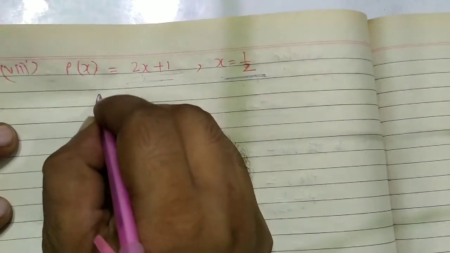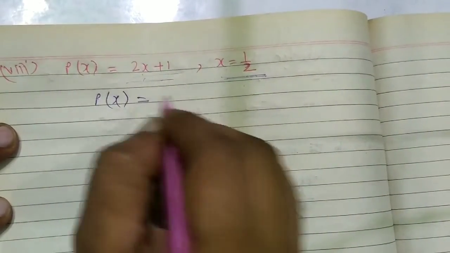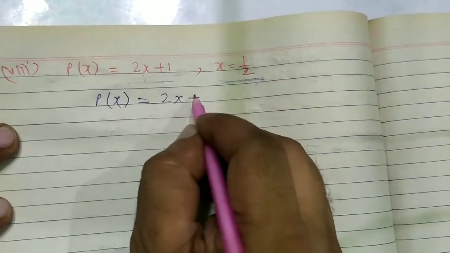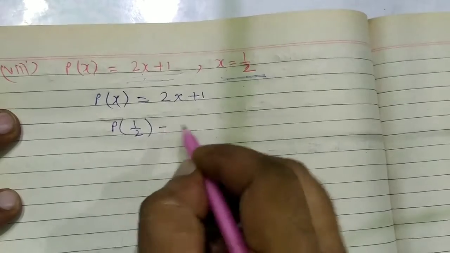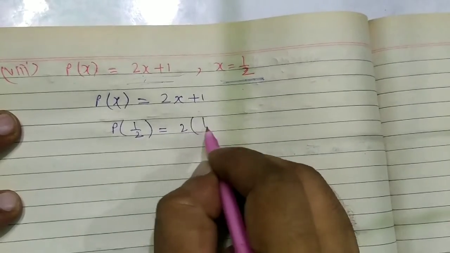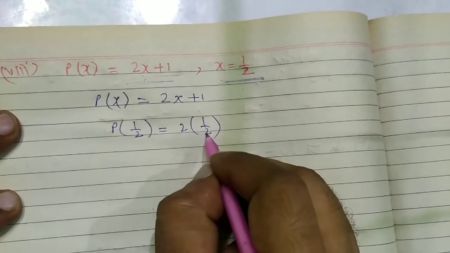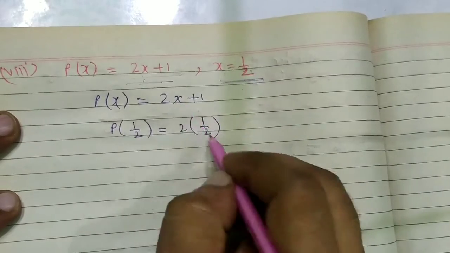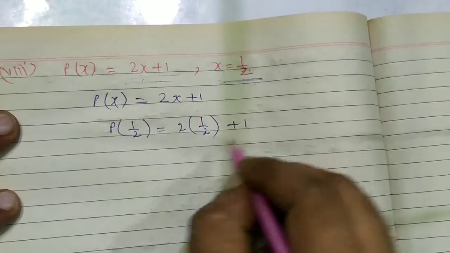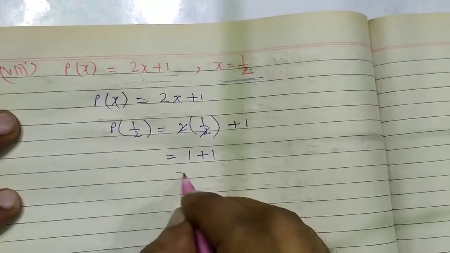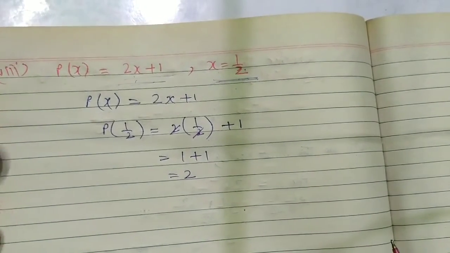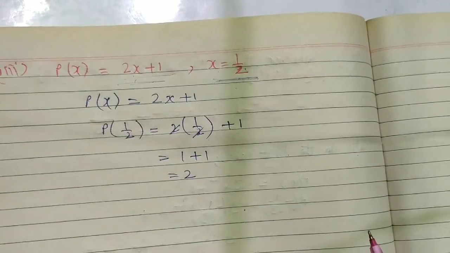So let's begin. p(x) is equal to 2x plus 1, then p(minus 1 upon 2) is equal to, now we have substituted the value of x here, so it is now cancelled like this, so it is 1 plus 1, which is equal to 2. Now this is not equal to 0, right?